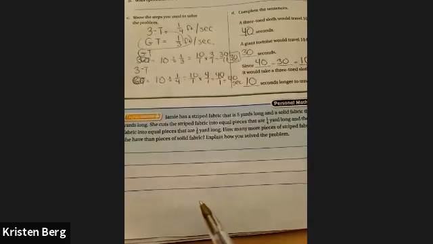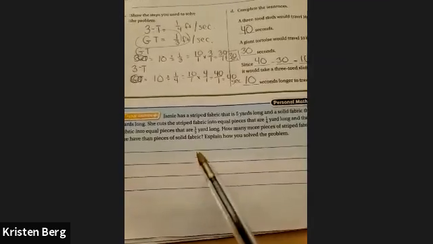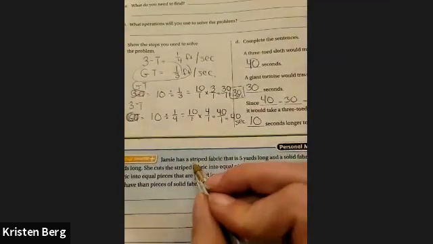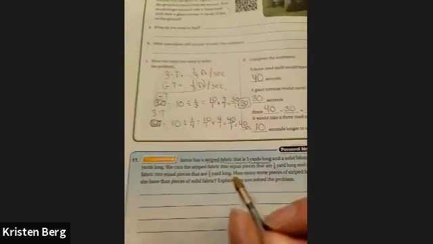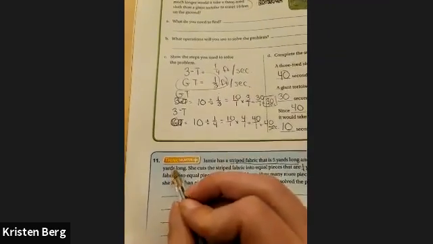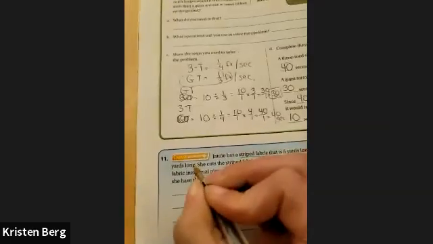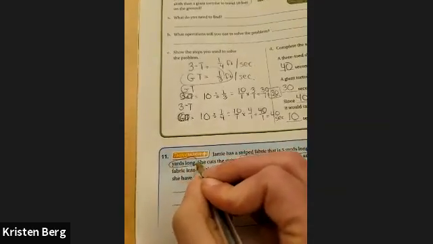All right, so you should have paused this. So now I'm going to go ahead and go into this. It says, Jamie has a striped fabric that is 5 yards long, and solid fabric that is 4 yards long. So I'm going to circle this one so that it is different than the striped.